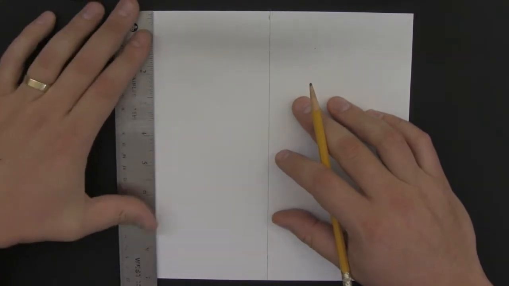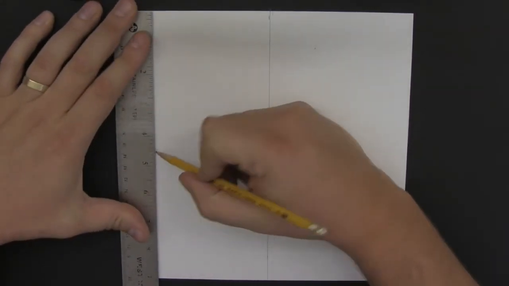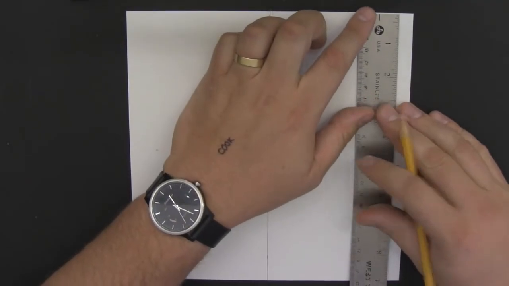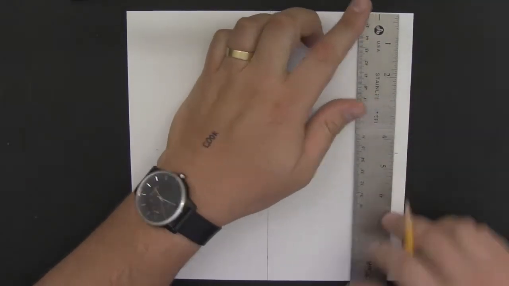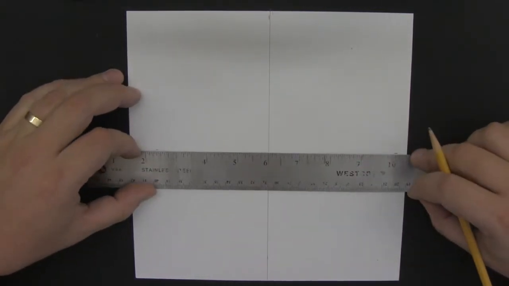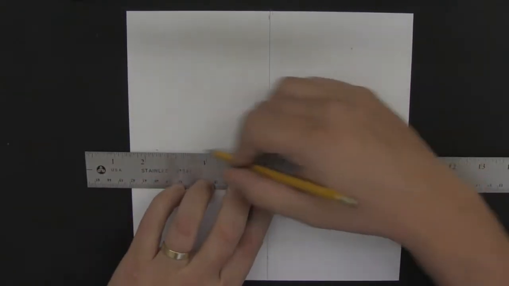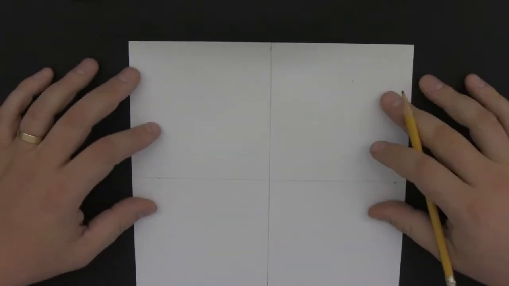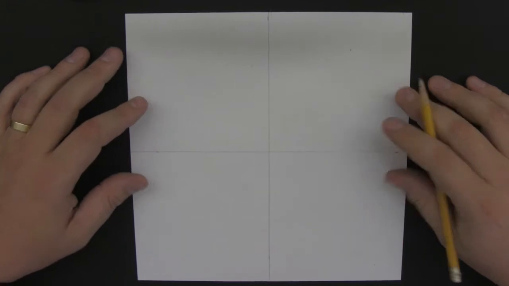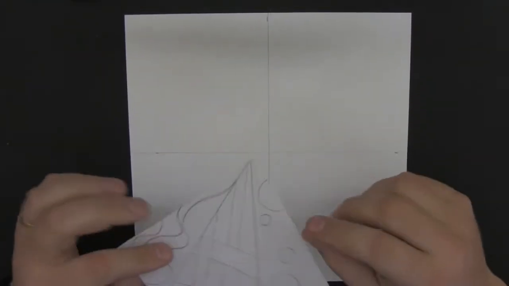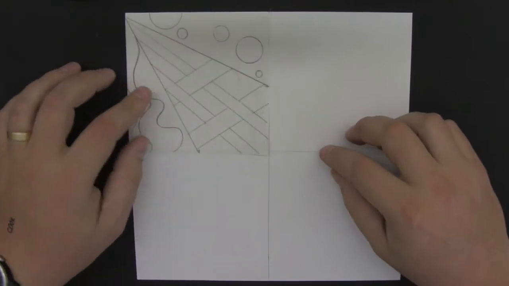Next, I'm going to measure down from the top 4.5 inches on the left side and the right side. I'm going to go ahead and connect those lines so that it divides the paper into 4 equal squares. Each square is 4.5 inches by 4.5 inches, which is the same size as our tracing paper.